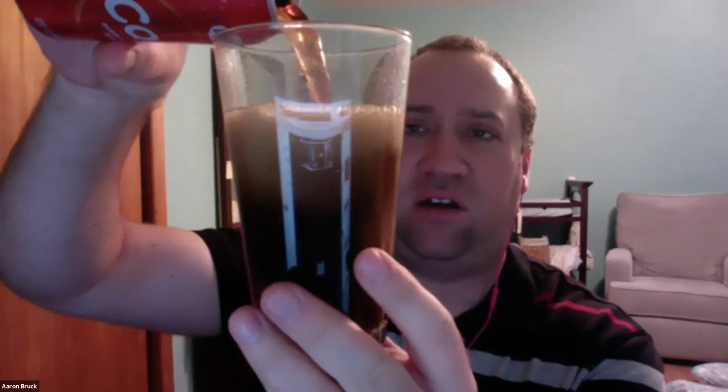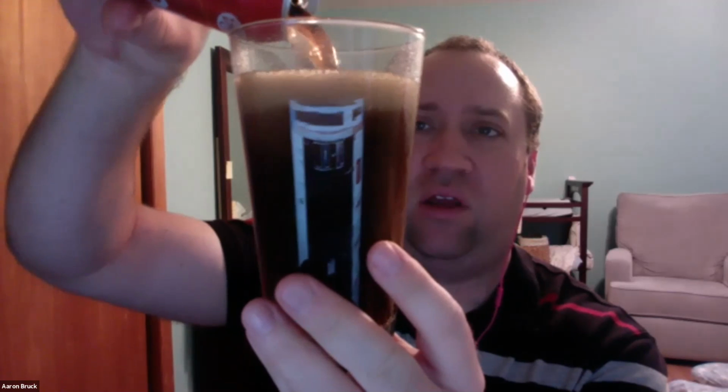Now this second can, this one was hanging out in my garage all night. So it's considerably warmer. And so the first thing that I note is that there's a heck of a lot more fizz here as I'm pouring.